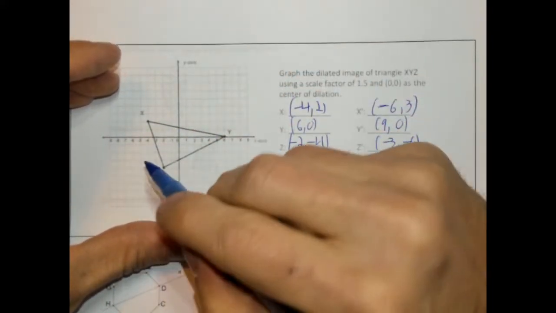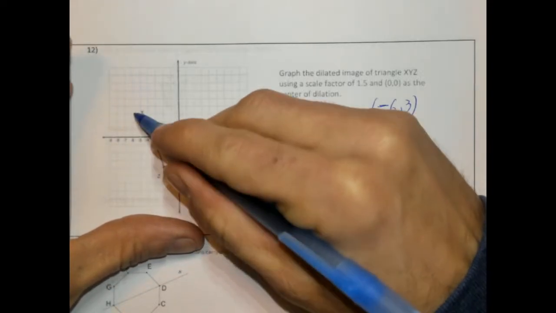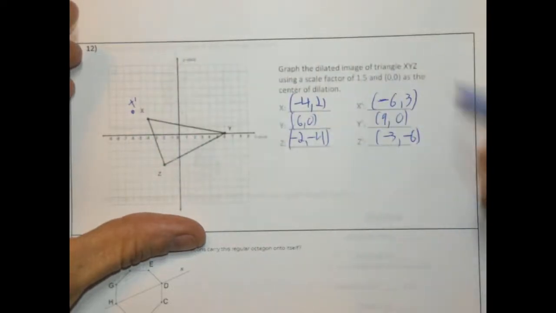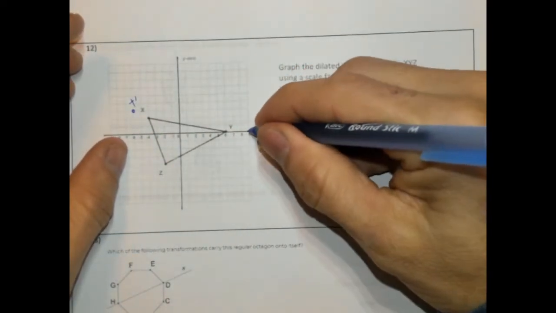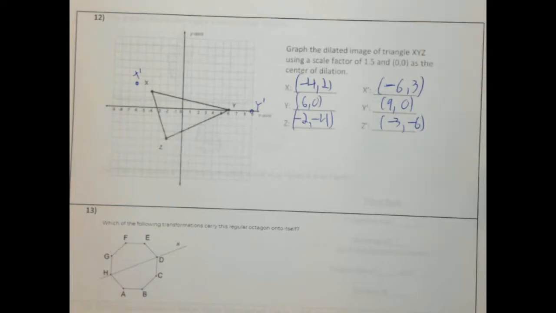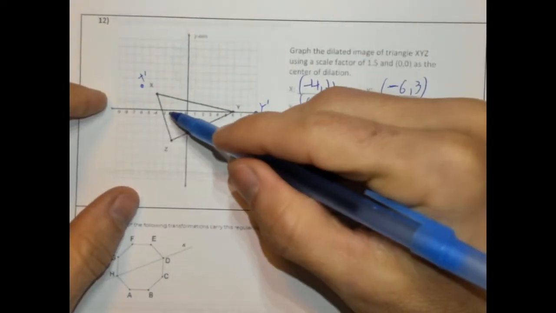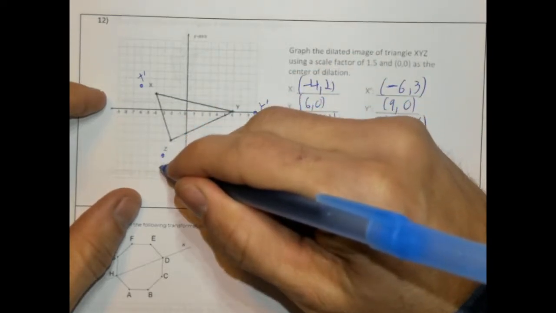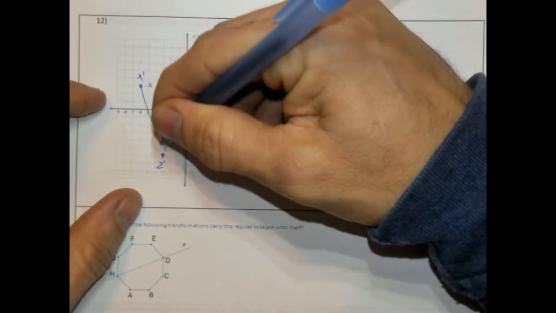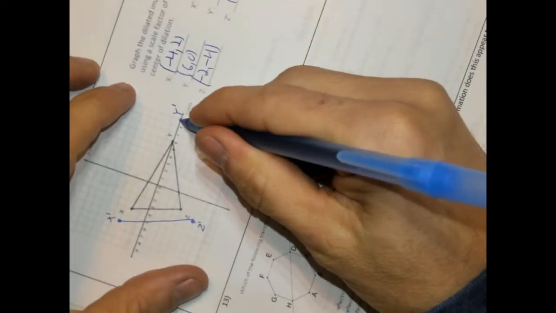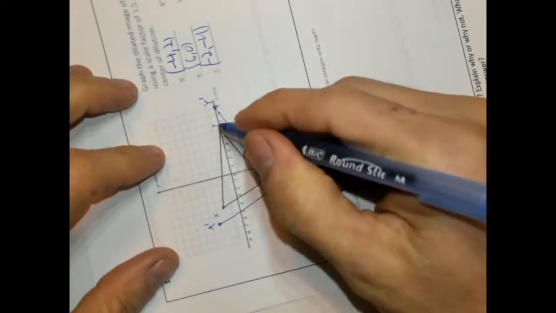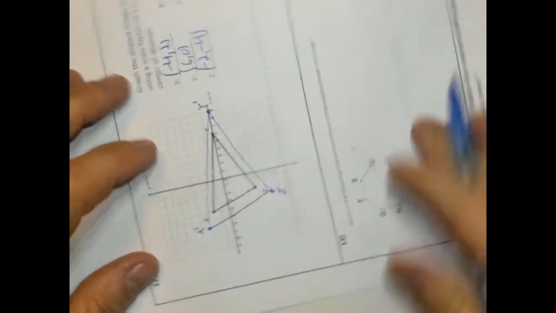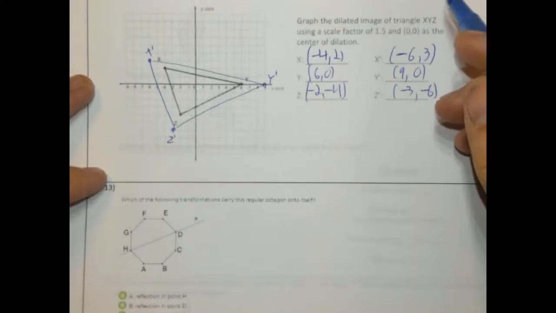So -6 and 3. So 6 and 1, 2, 3. That's x prime. 9, 0. It's y prime. And then -3, -6. 1, 2, 3, 4, 5, 6. That's z prime. If you don't have a ruler when you're drawing things like this, it's actually much easier to draw something straight when you're going up and down, traditionally. All right, there you go.